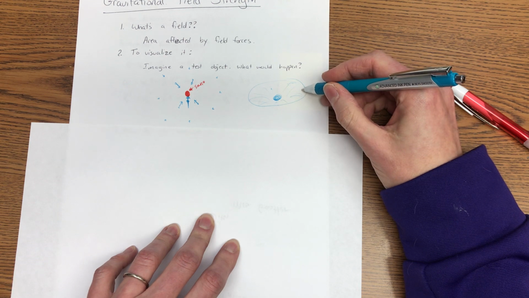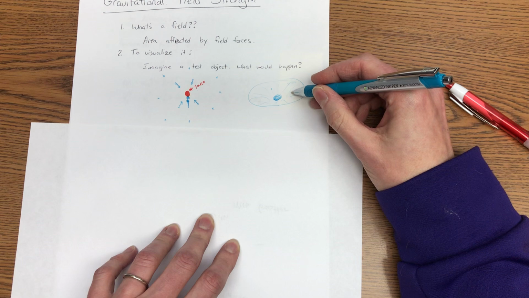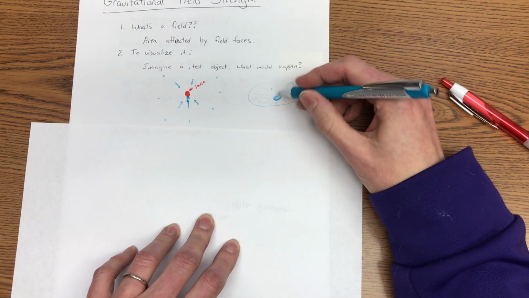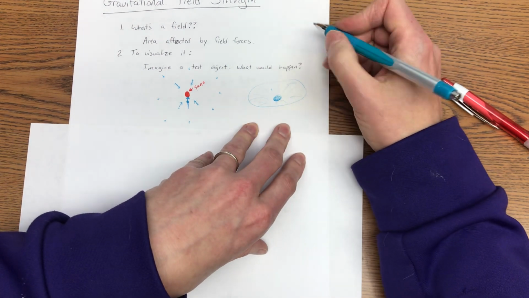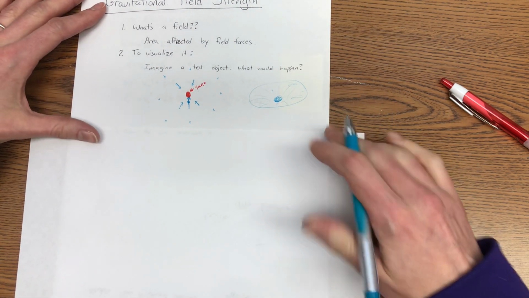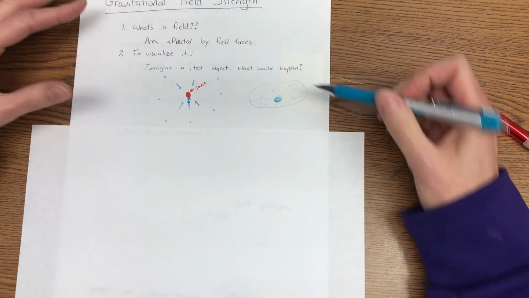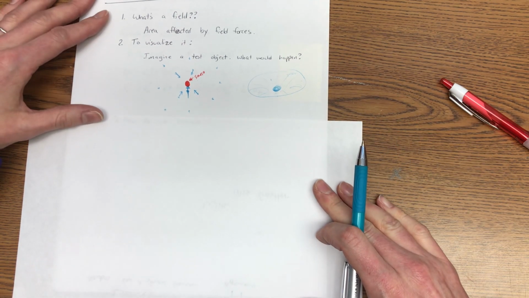The further out, the flatter it is, so it doesn't roll down very fast. But the closer in you go, it's a lot steeper. So that is another way to visualize a gravitational field. What you're doing is imagining if you put a test thing there, what would happen to it, and those are the forces you would put there.